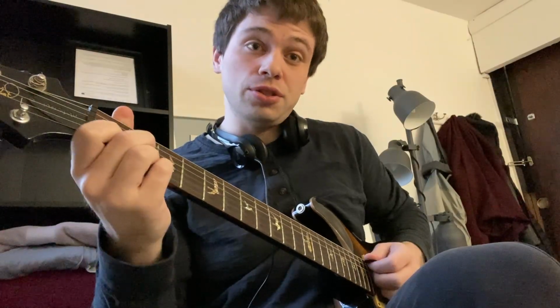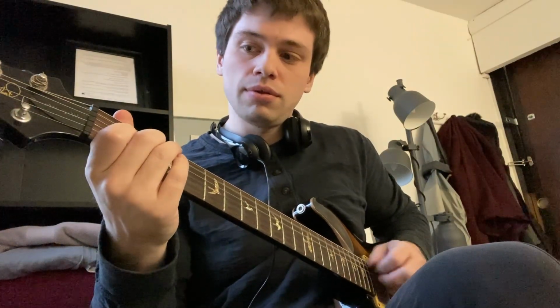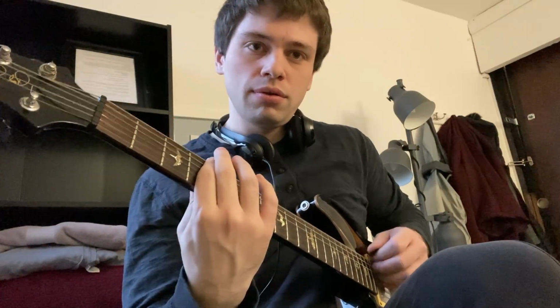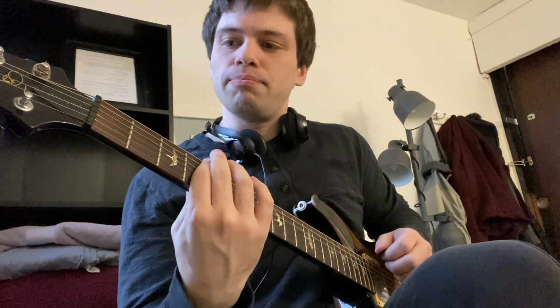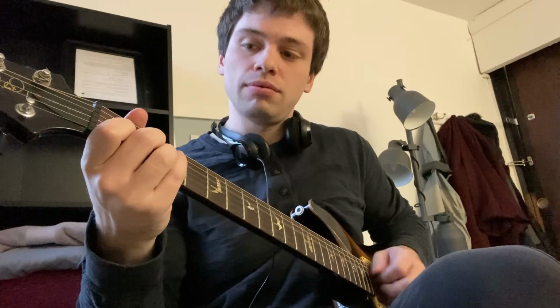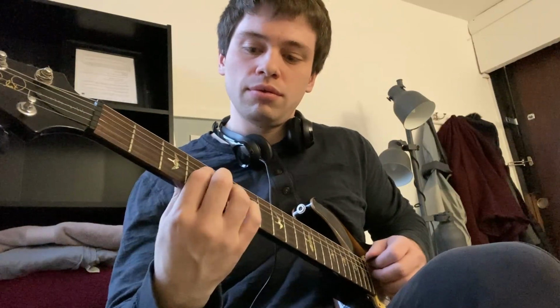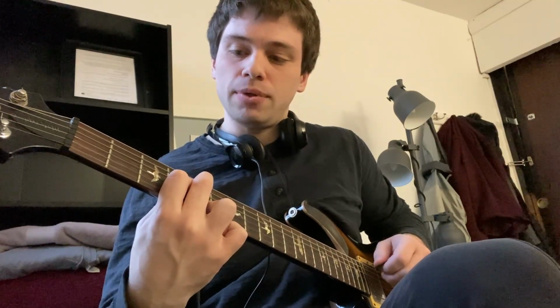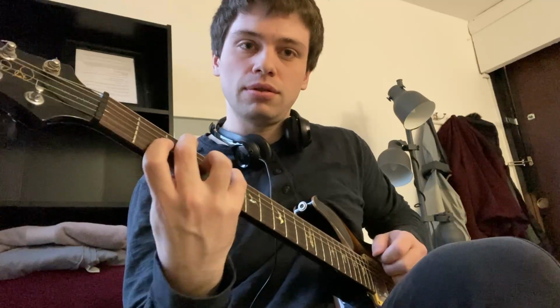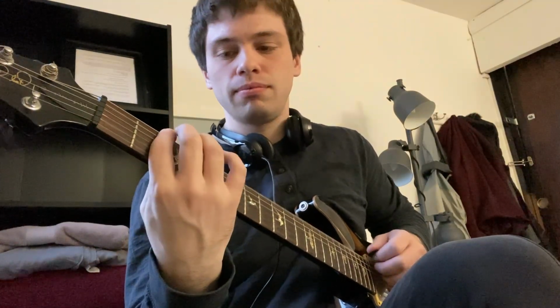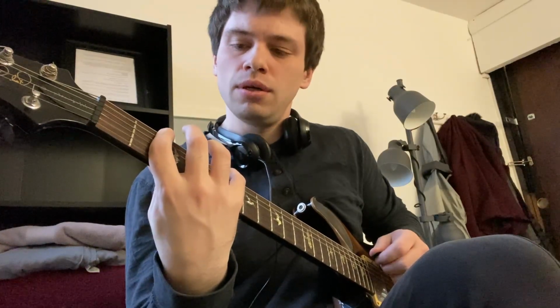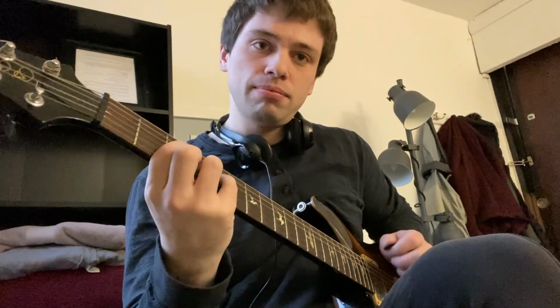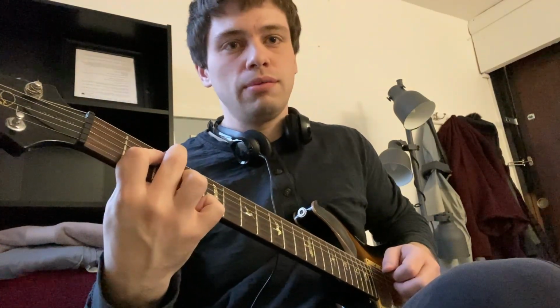Now key of E, we could use the open strings as well. Then key of A, we can use open strings as well. So it's key of A. Then key of D, we use the bottom 4 strings. That's key of D, then key of G, middle 4. Back to C.